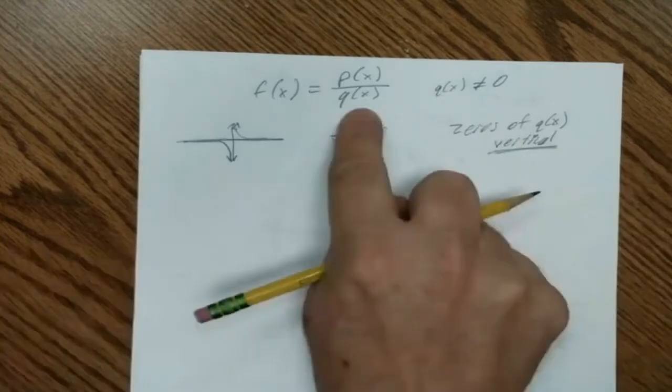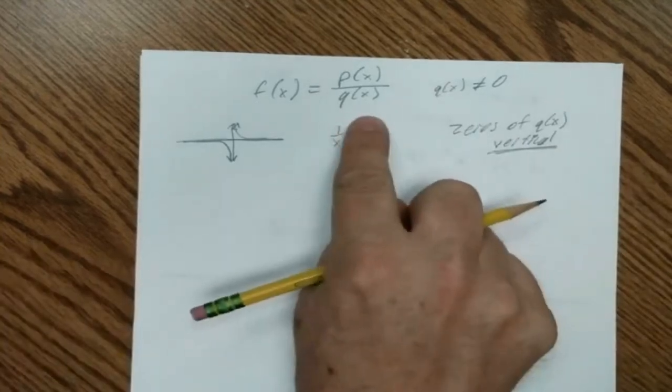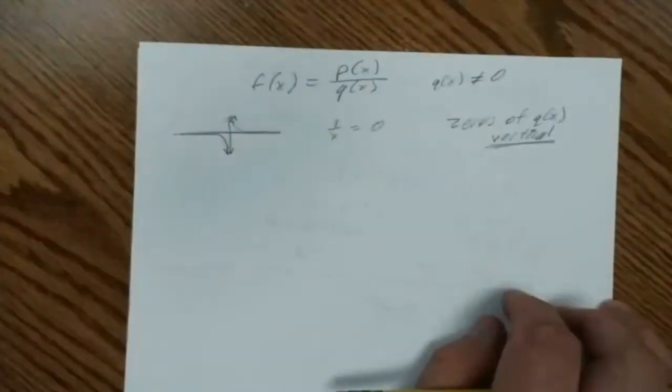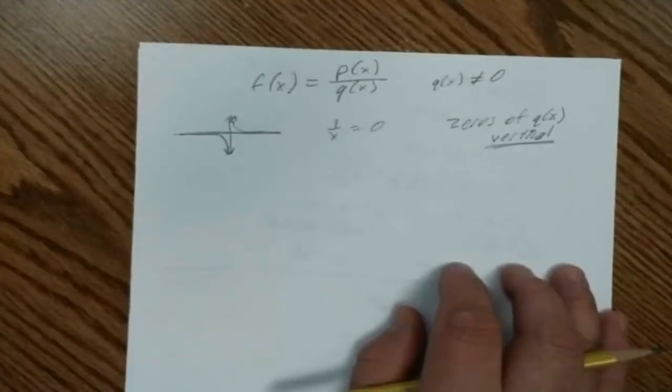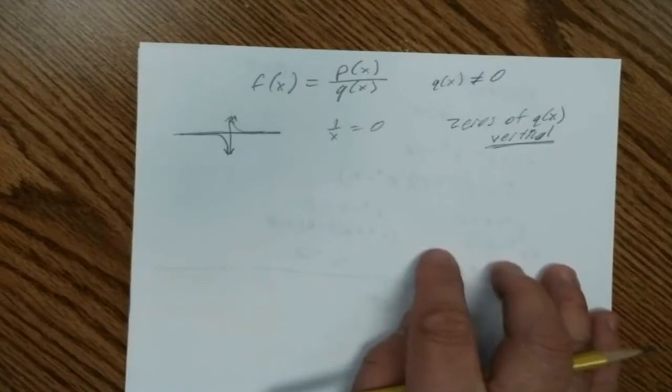Any of the zeros of the denominator would be a vertical asymptote. And as far as horizontal asymptotes, it can have multiple, and there's a way that we can figure that out.